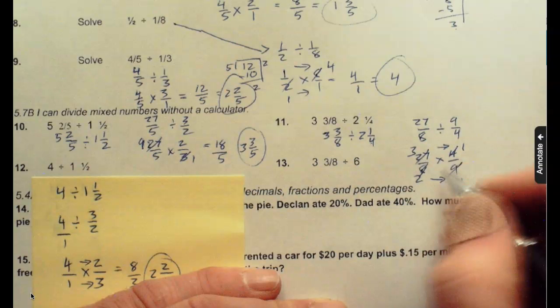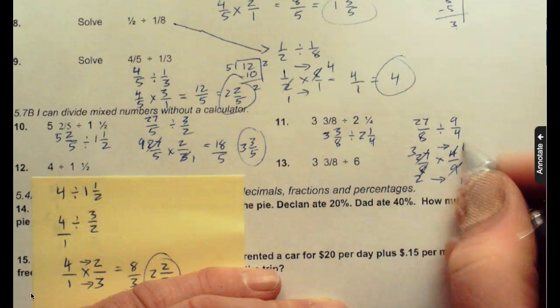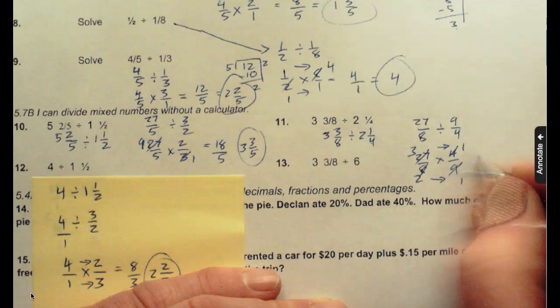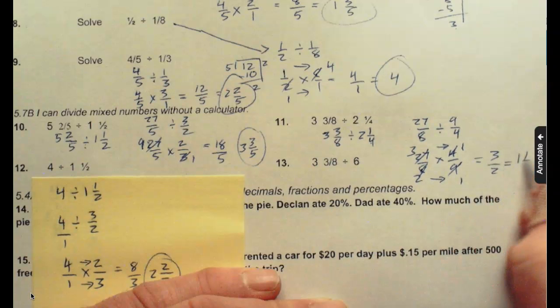So I divided by 9, it's 1. Divided by 9, it's 3. I divided by 4, it's 1. Divided by 4, it's 2. Multiply across, we've got 3 on the top, 2 on the bottom, which is 1 and 1/2. 3 halves is.